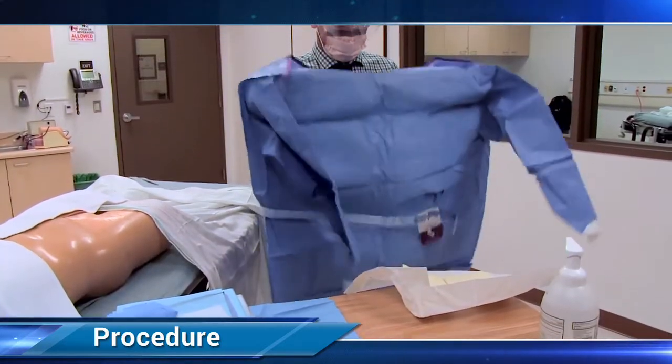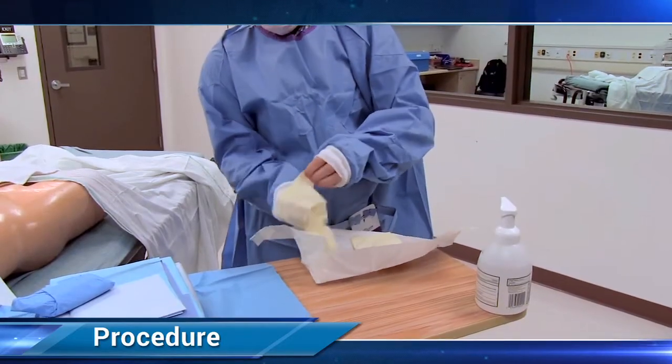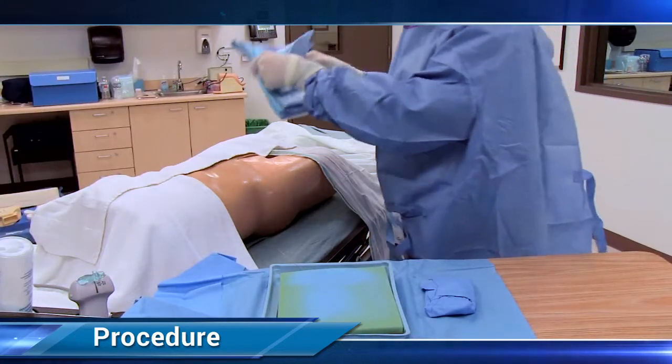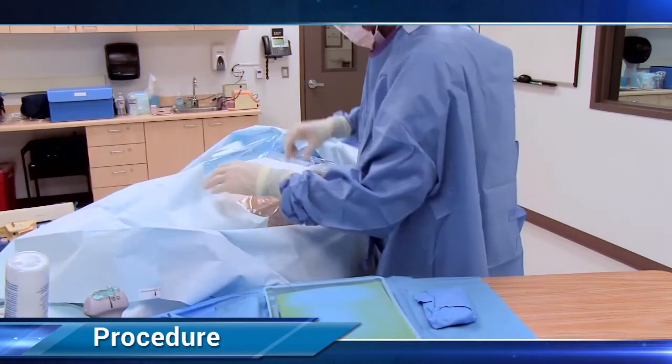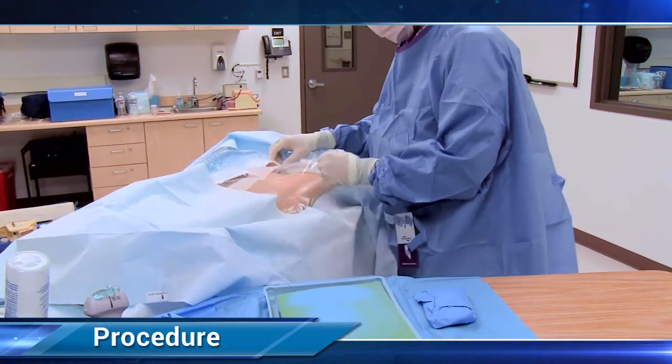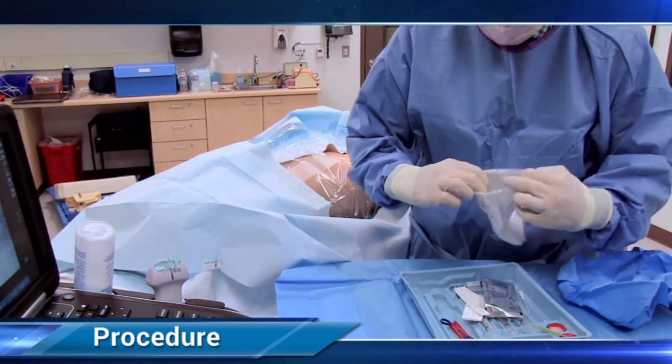Then put on your sterile gown and sterile gloves, and fully drape the patient. And place the ultrasound probe sterilely into the probe cover.